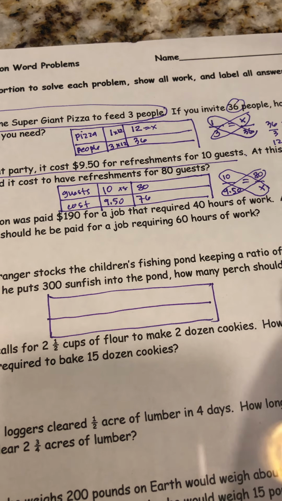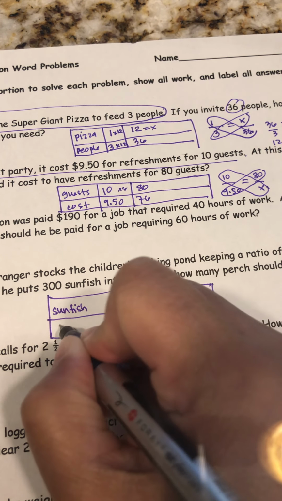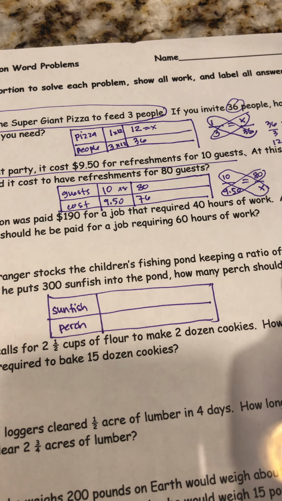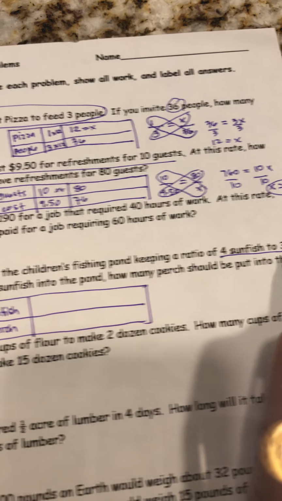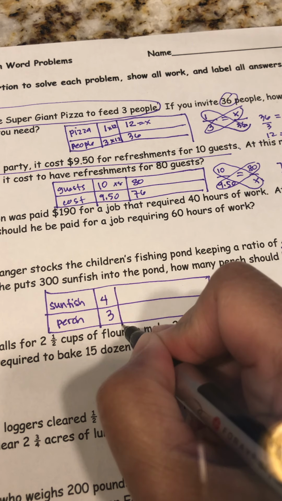Okay, so what ratio are we looking at? Sunfish and perch. All right, so the ratio is 4 sunfish to 3 perch.